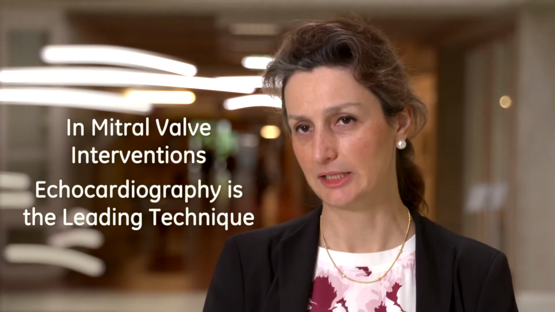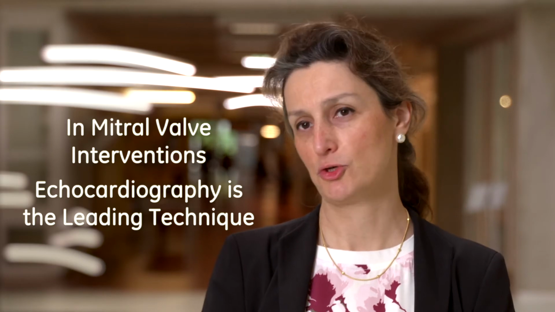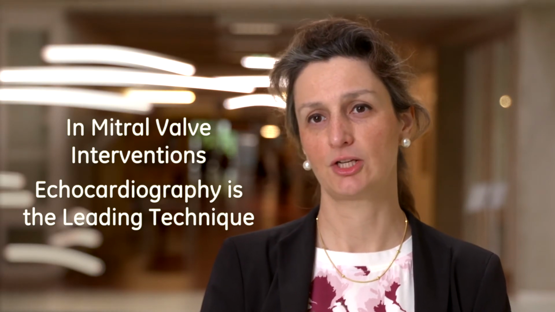Instead, for the mitral valve interventions, echocardiography is the leading technique, because fluoroscopy doesn't have enough spatial resolution to show the soft tissue. So although the interventionalist is going to use fluoroscopy, particularly for the transseptal puncture, for example, or for orientation, echocardiography is the imaging modality that they use more frequently.